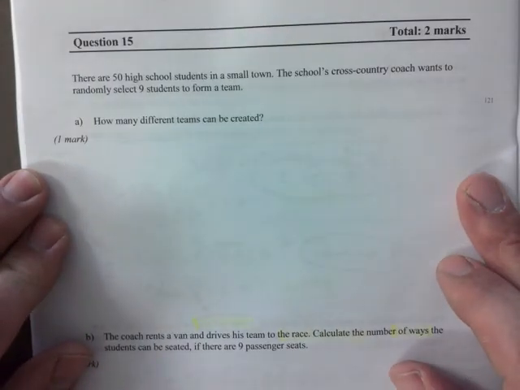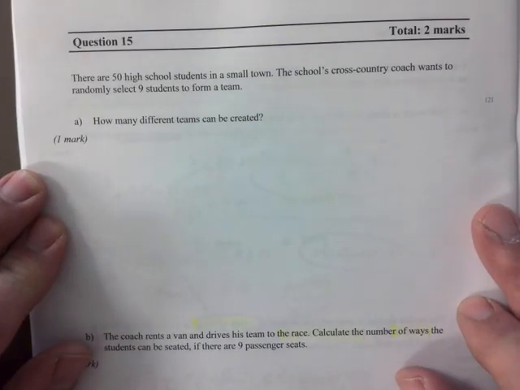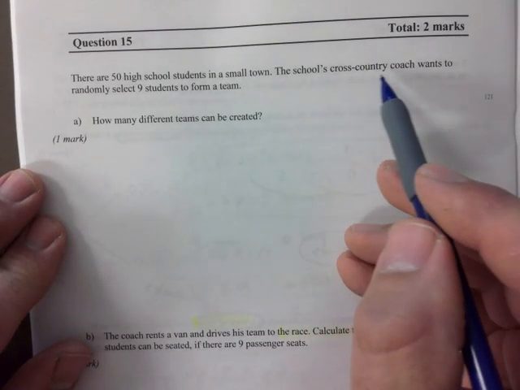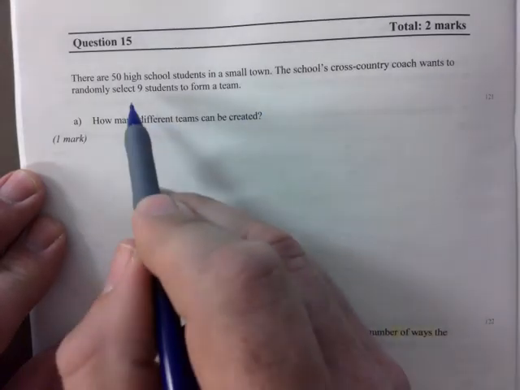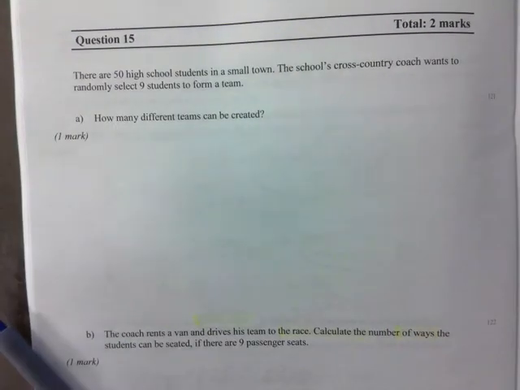There are 50 high school students in a small town. The school's cross-country coach wants to randomly select 9 students to form a team.